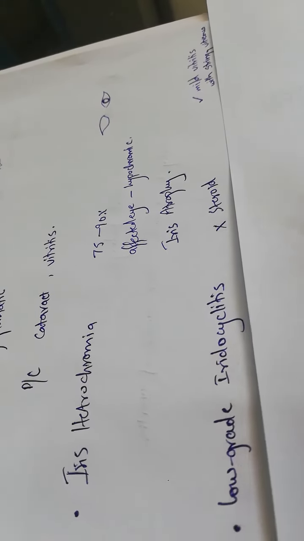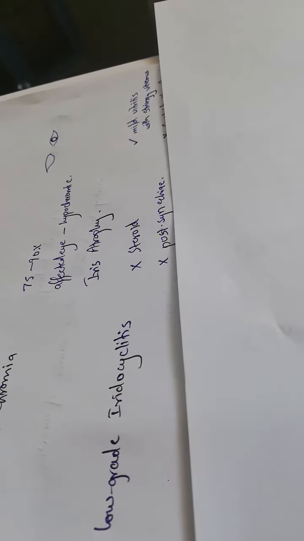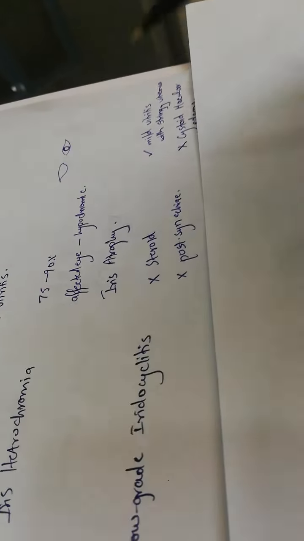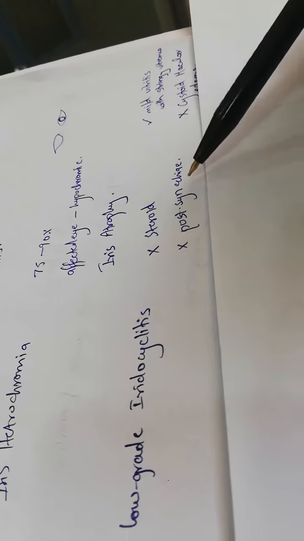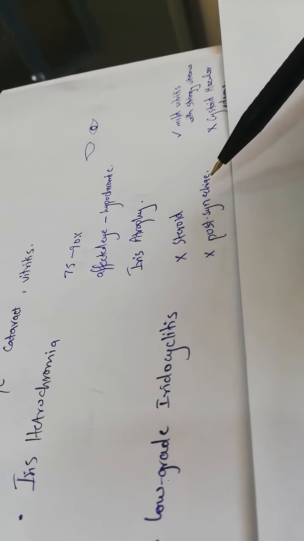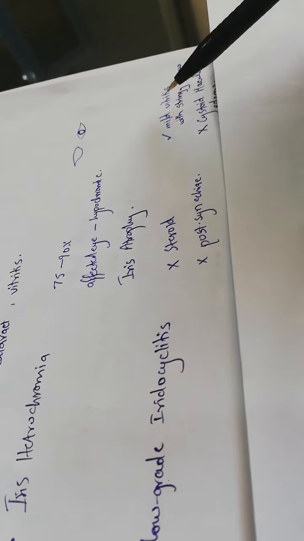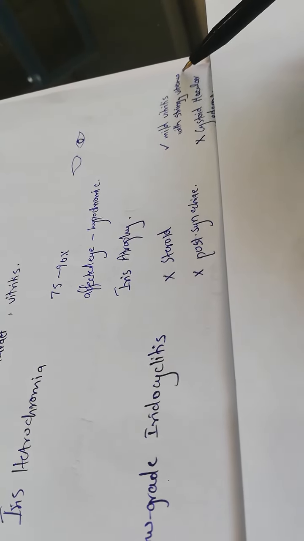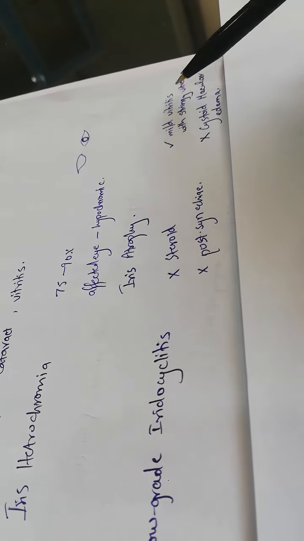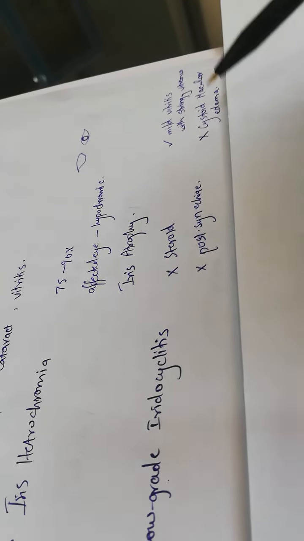That is how it is turned into hypochromia. Then we have low-grade iridocyclitis, which will not respond to steroids. We don't need steroids for that. This iridocyclitis will not form posterior synechiae. However, it will have mild vitritis with stringy vitreous. And even in this vitritis, there will be no cystoid macular edema.